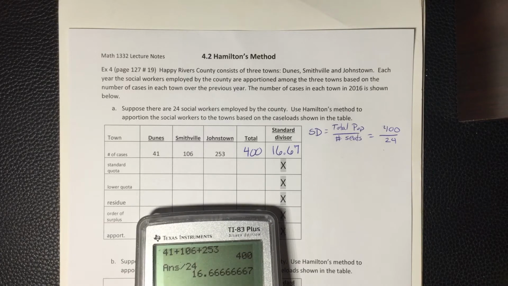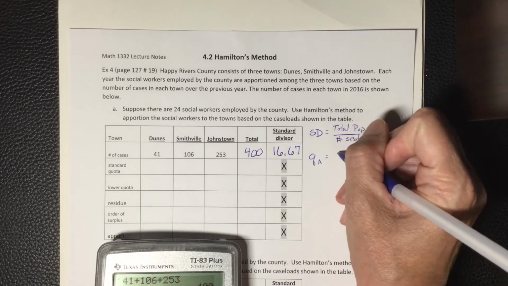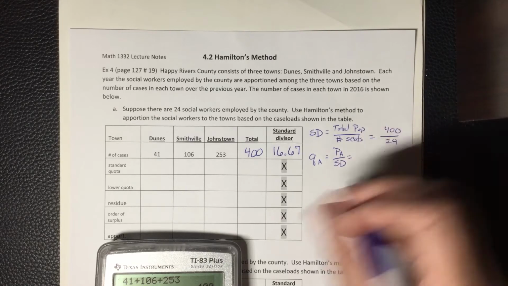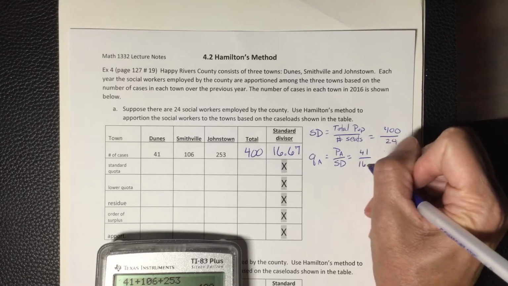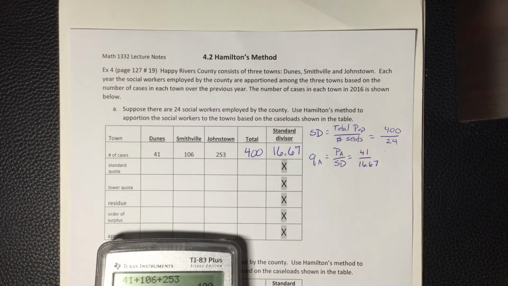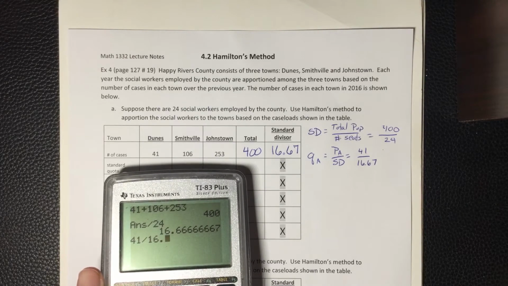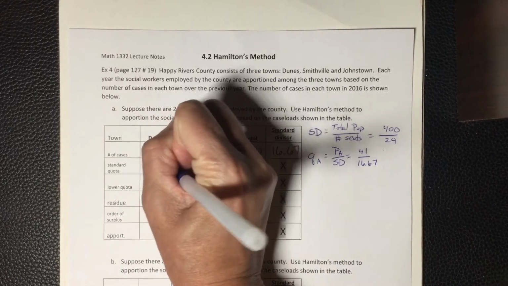All right, so now we want to get our standard quota. So again, we got to go back to 4.1. Remember, the quota of A will be the population of A divided by the standard divisor. So for Dunes, they're first. We're going to do 41 divided by our standard divisor of 16.67. So if we put that in the calculator, that comes out 2.459. If I round it to 2 decimal places, that 5 has to round up to a 6. So that's going to be 2.46.